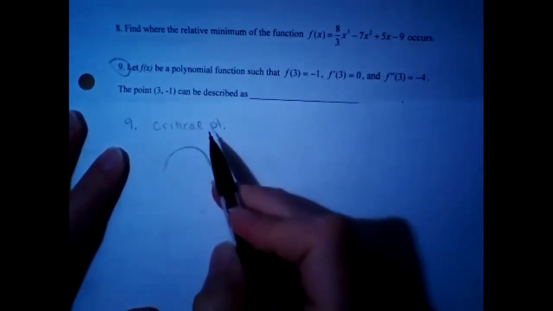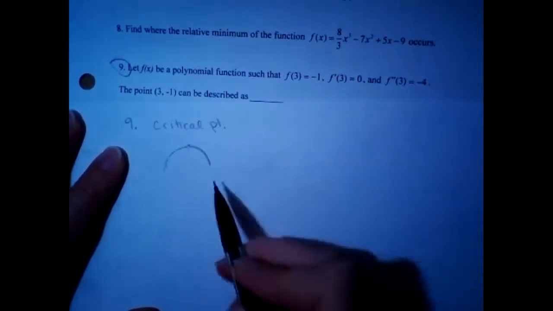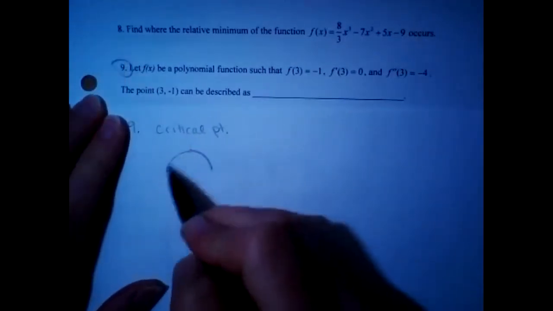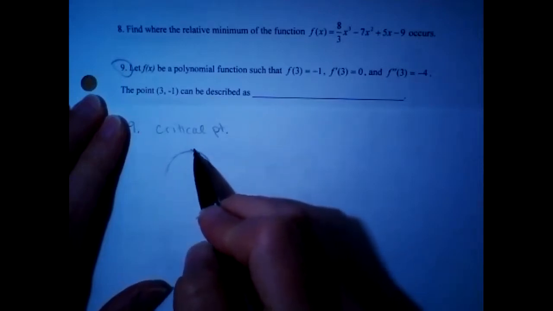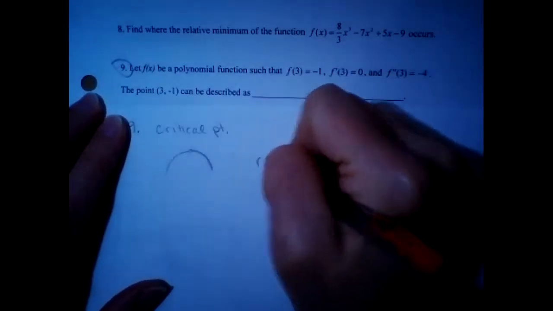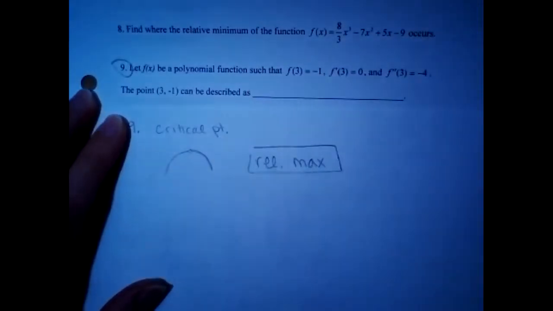So if you have a critical point and your function is concave down, that means it has to be this point right here. And so what can you describe it as? What does this point have to be? If your graph is concave down, then what can you say about this point? Good, nice, perfect, relative max. Good job, cool, nice guys.